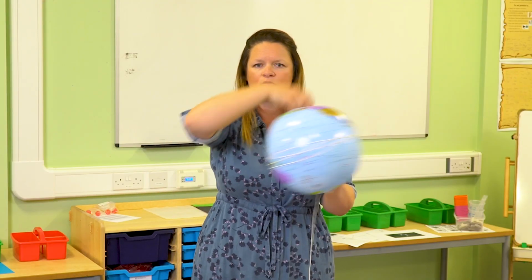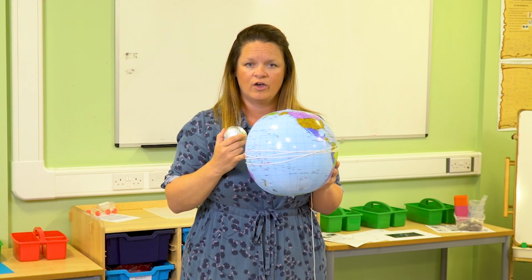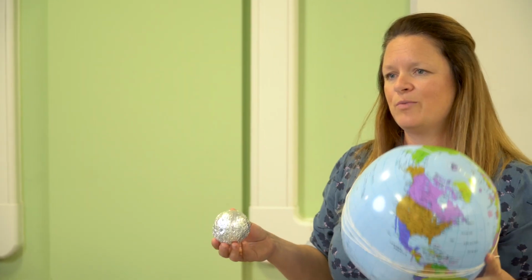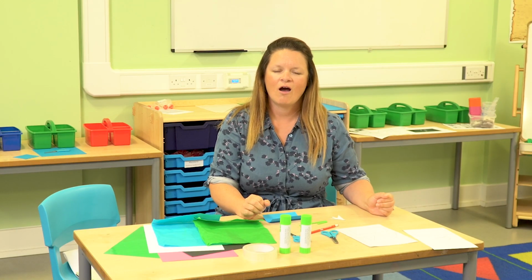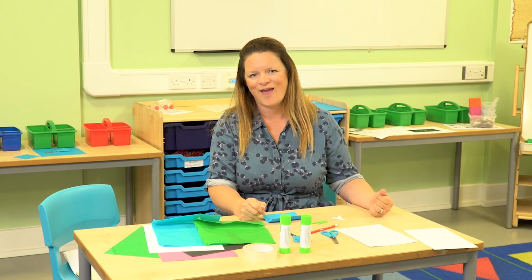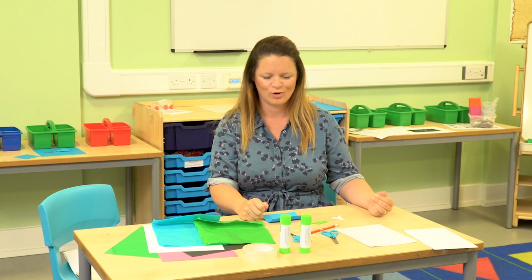Once we have wrapped the string around the Earth 10 times, we can stretch the string out and place the moon the right distance away from the Earth, so that you have a model to represent those distances. So Cosmic and Gem are going to be challenged to reach Uncle Astro on the moon. So we're going to make a rocket to see if we can get to the moon.